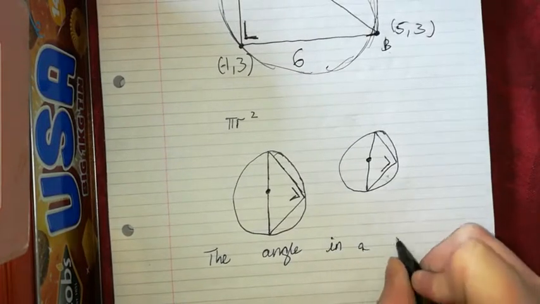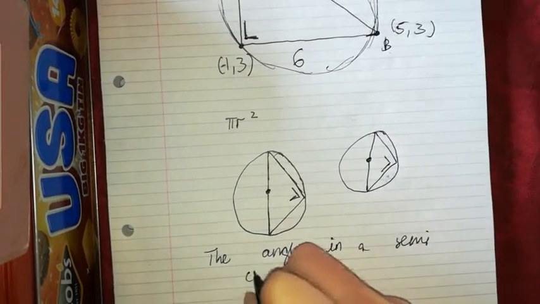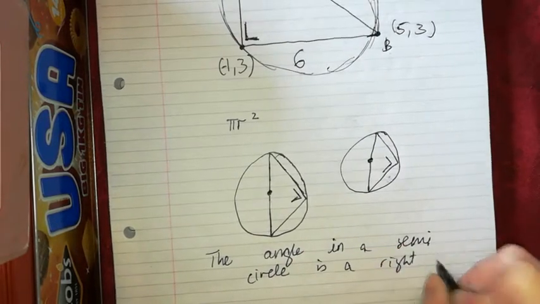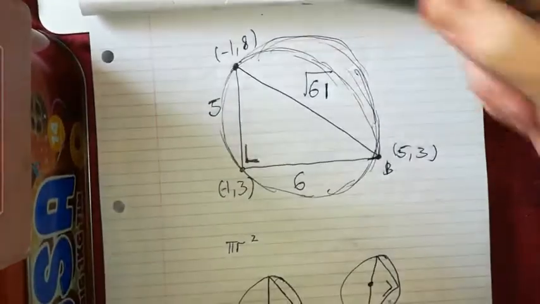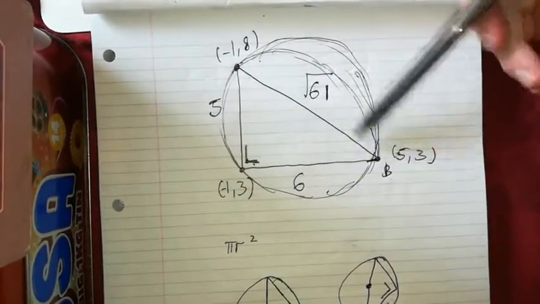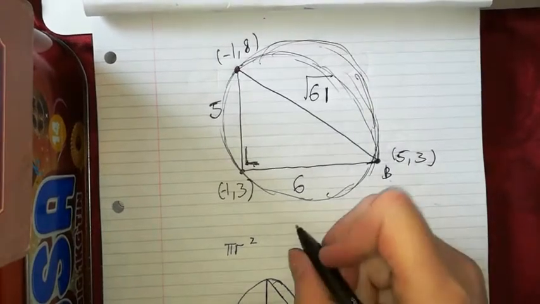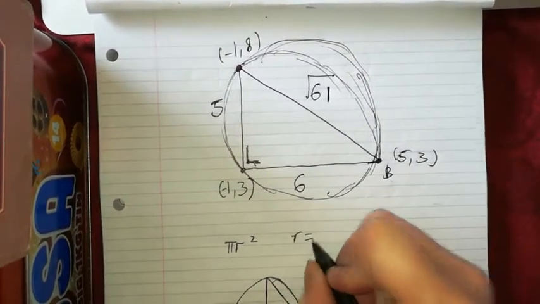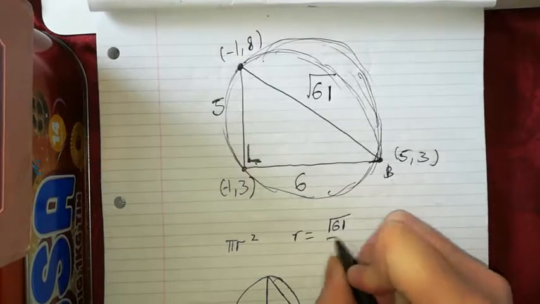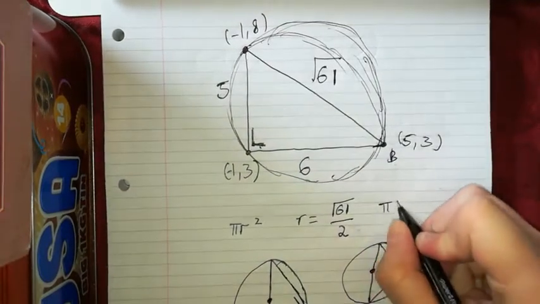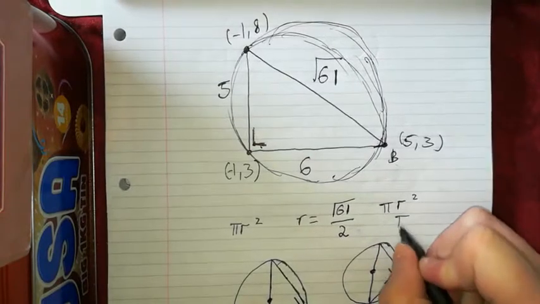The angle in a semicircle is a right angle. So this is a right angle, so this must be the diameter then. So the radius is square root of 61 over 2, so it's half the diameter. So the area is pi r squared, so that's going to be pi.